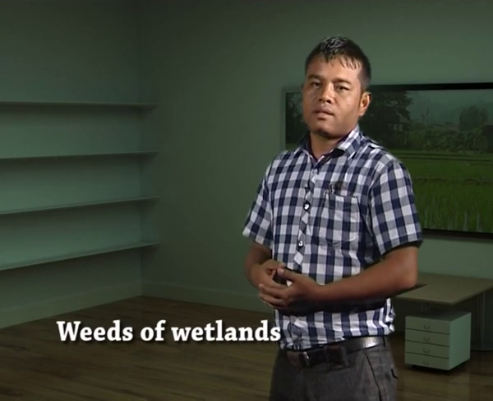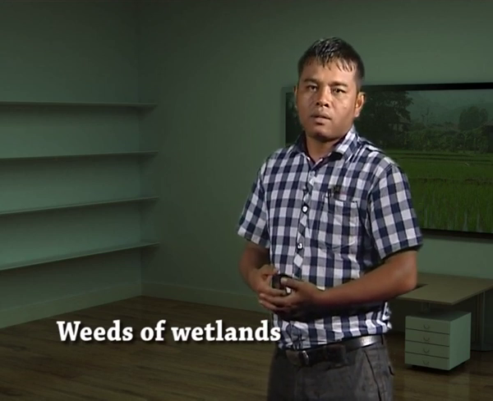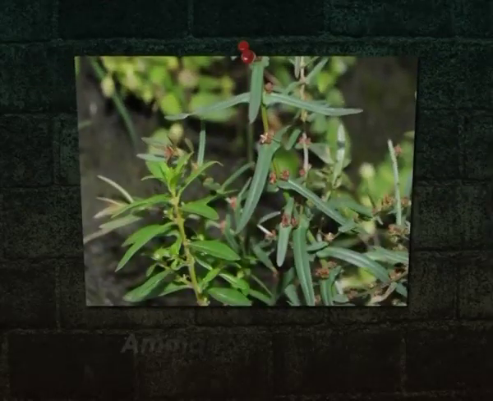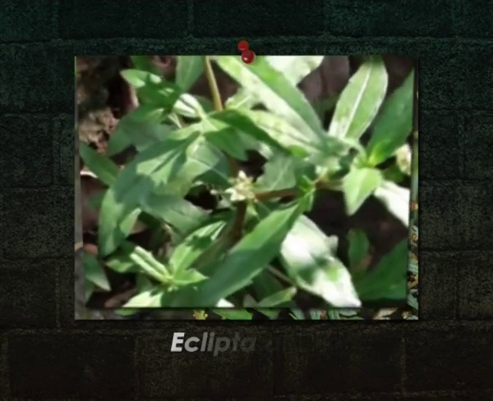Weeds of wetlands. They are tender annuals with semi-aquatic habit. They can thrive well under waterlogged and in partially dry conditions, and are propagated chiefly by seed, for example Ammannia baccifera and Eclipta alba.